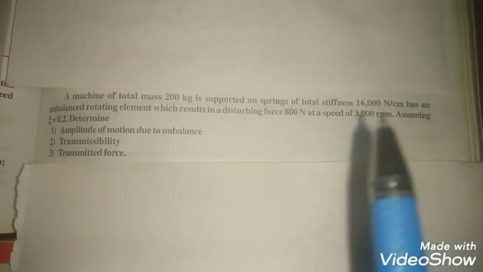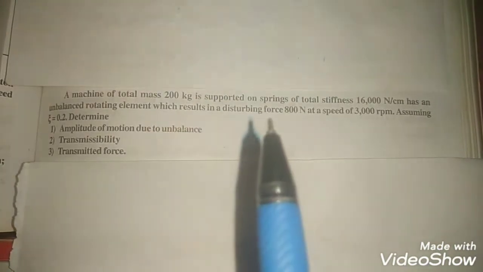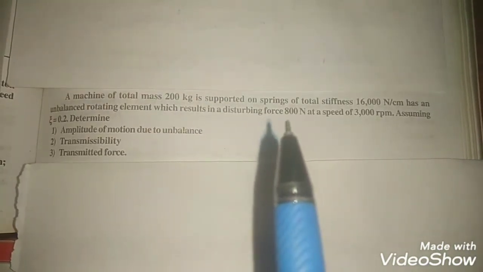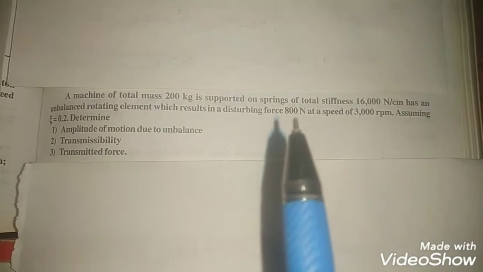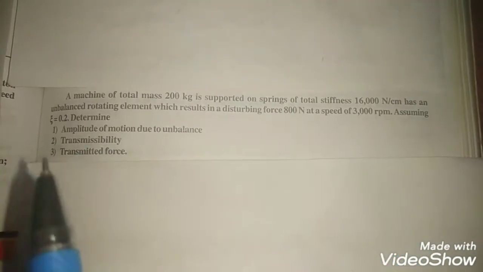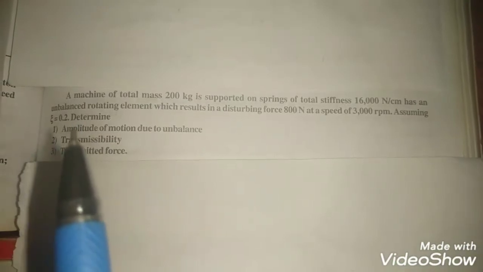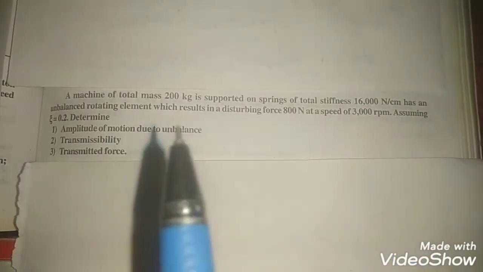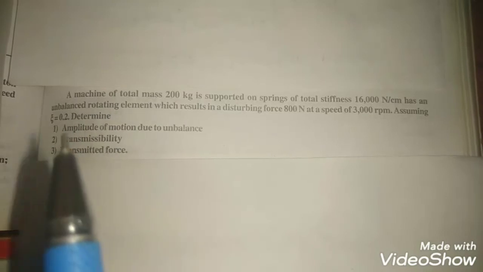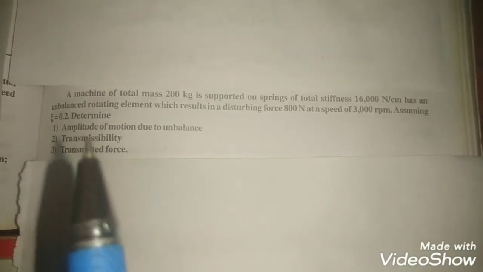So let me convert this to meter, and the unbalancing force is given as 800 Newton, and it is rotating at a speed of 3000 rpm, and we have to assume zeta is equal to 0.2. So these are the important data he has given. With these data we have to find out these three unknowns.